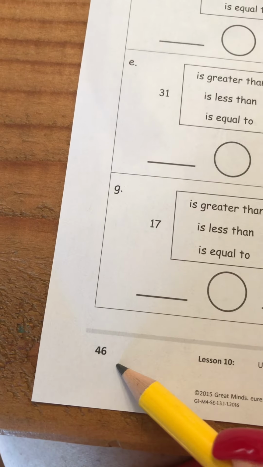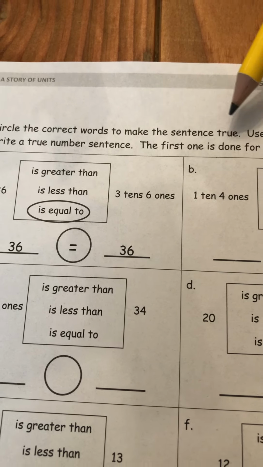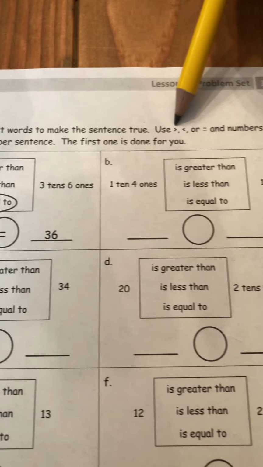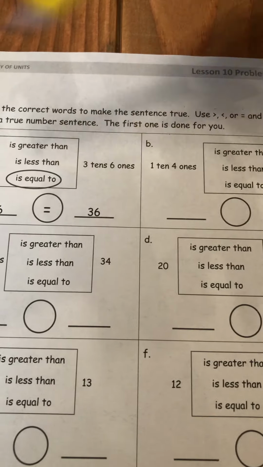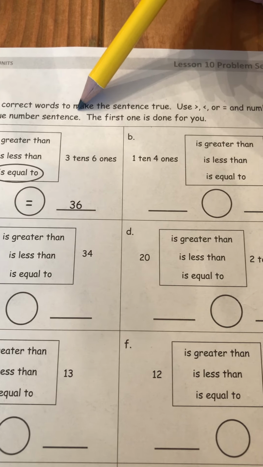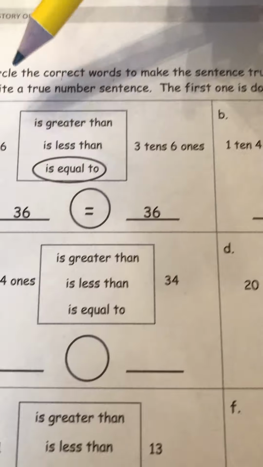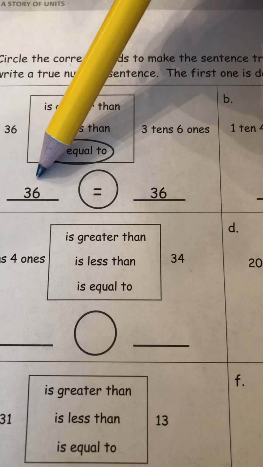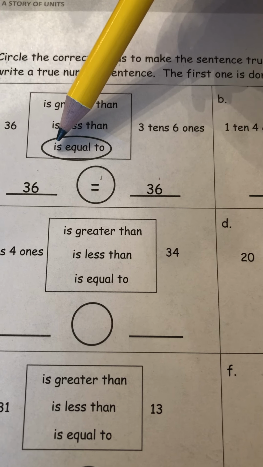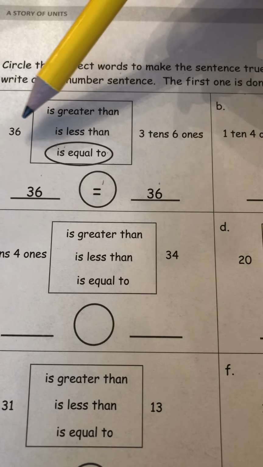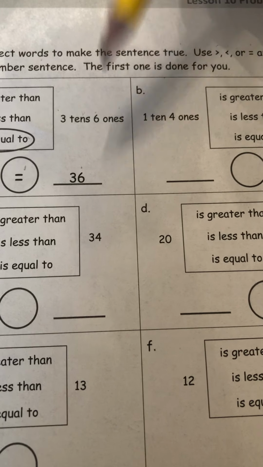We are on page 46, and the directions say, circle the correct words to make the sentence true. Use the symbols greater than, less than, or equal to, and numbers to write a true number sentence. The first one is done for you. Let's see how they did it. So first, they said 36 is equal to 36. And they wrote 30 is equal to 36 is equal to 3 tens and 6 ones.